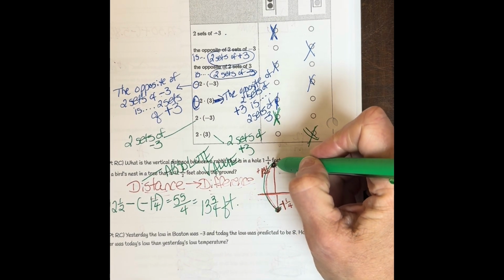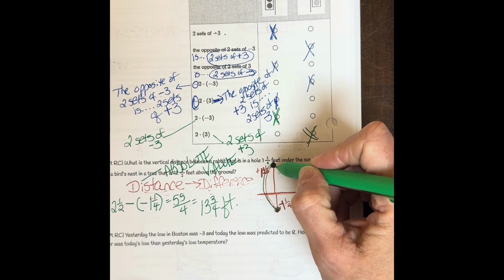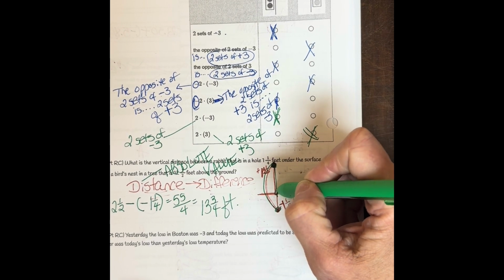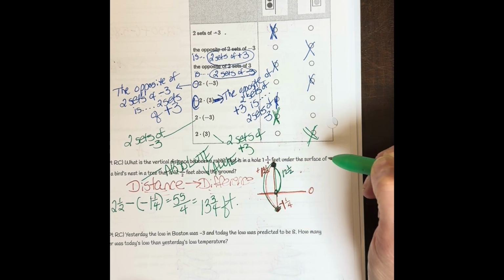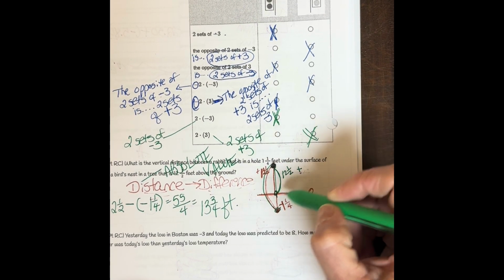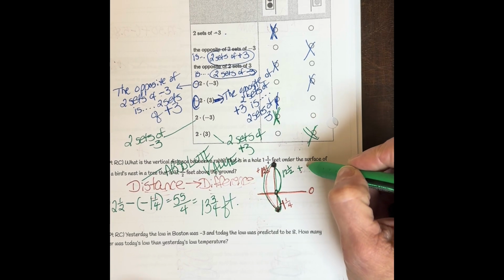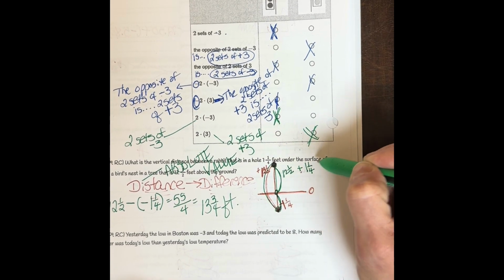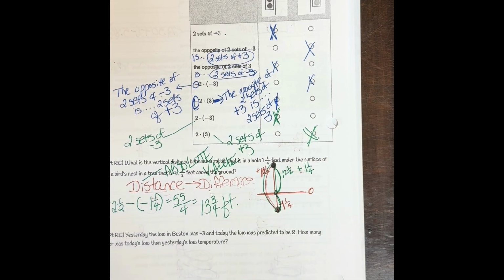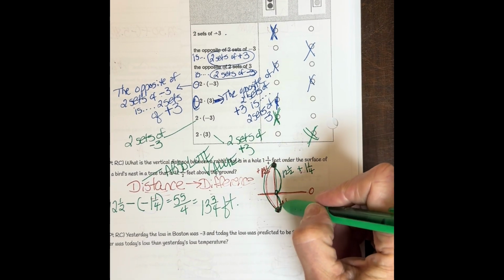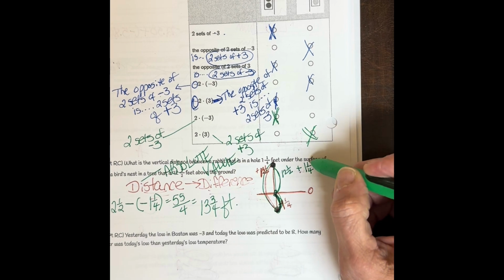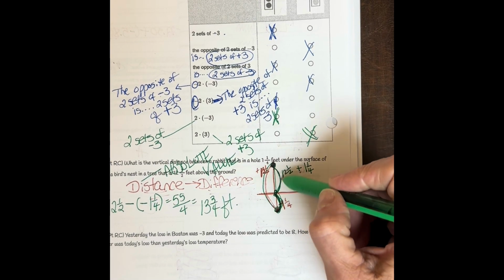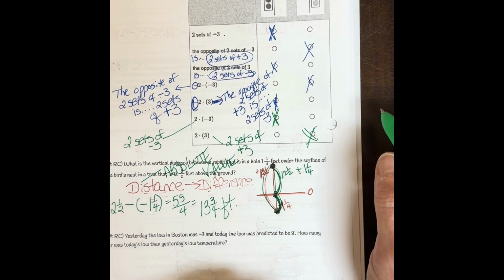So, think this way. How far is it from here to here? This distance right here is 12.5. Plus, this distance right here is 1 1/4. We're working in all positives because we're thinking absolute value. Distance from 0. This is the distance from 0 is 1 1/4 feet. The distance from 0 is 12.5 feet.